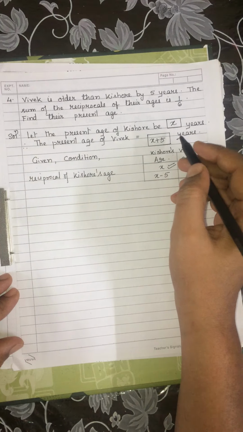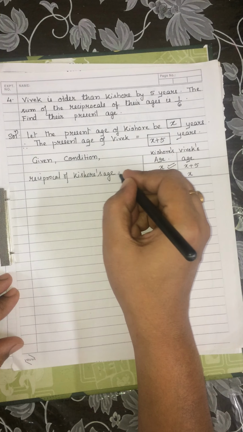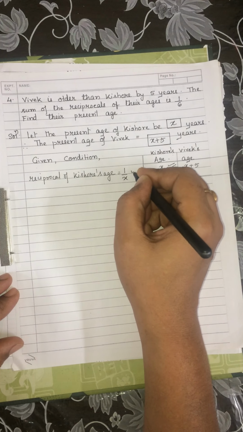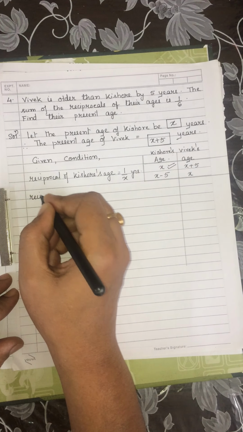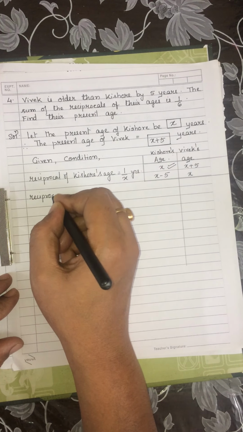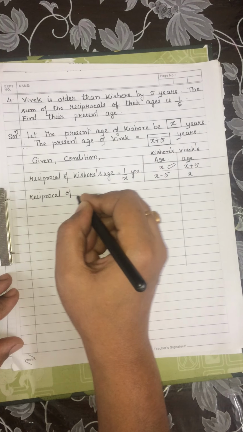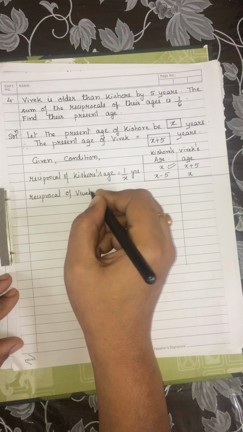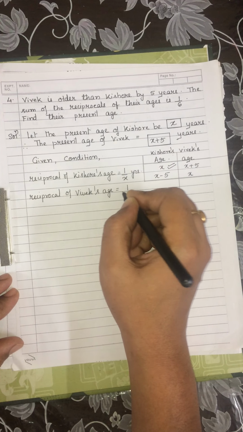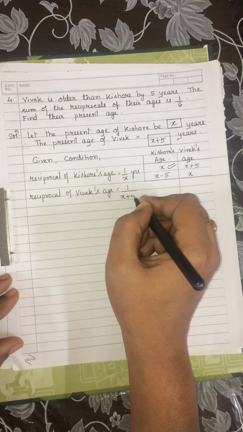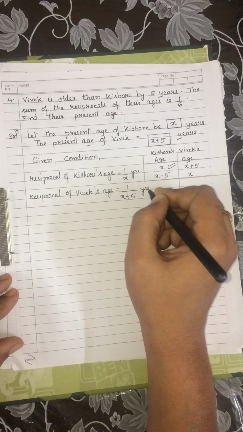See, reciprocal means when you write, you will write it as 1 upon x years. And in a similar manner, for Vivek, the reciprocal of Vivek's age is 1 upon x plus 5 years.